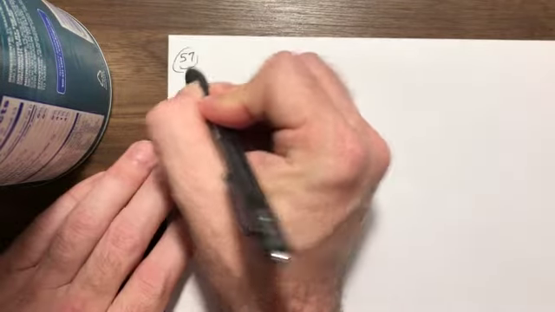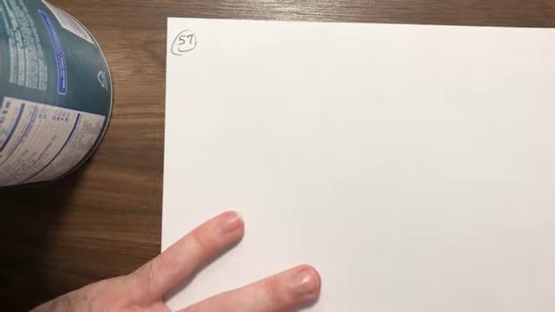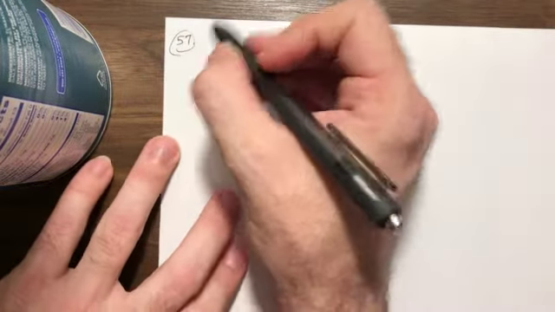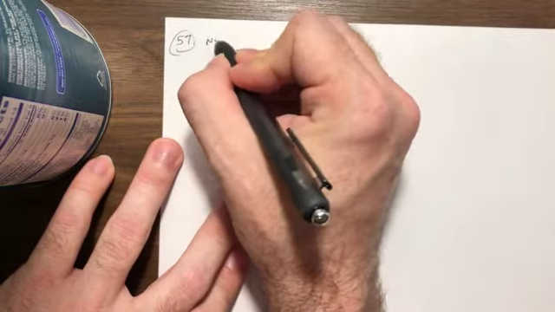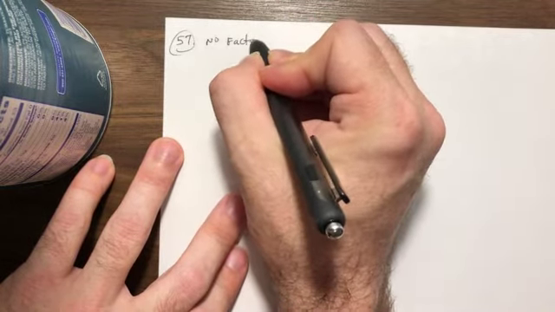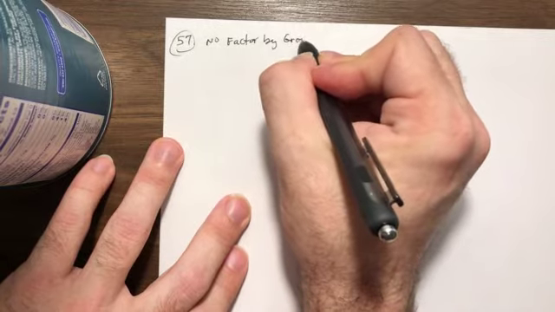Now there are, I believe, 4 questions on factoring. Let me find it real quick. 1, 2, 3, 4, 5. 5 questions on factoring. There's GCF. So the first 57, 58 are factor by grouping. Now there's no factor by grouping on the exam. Isn't that nice?